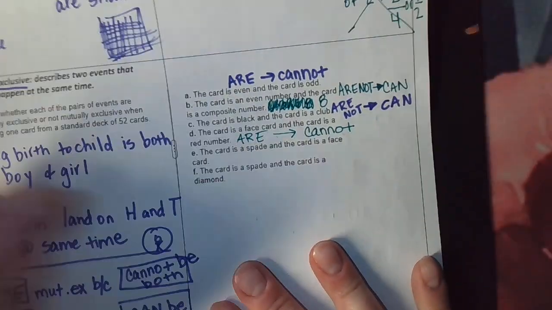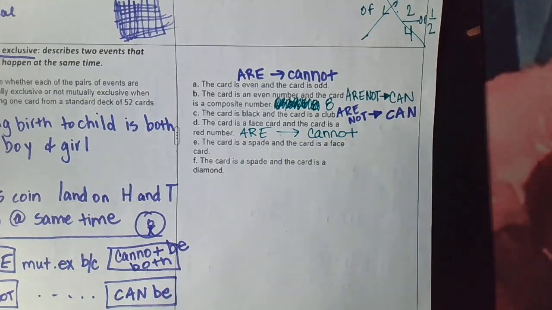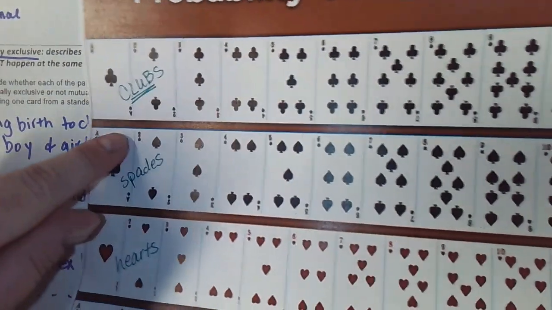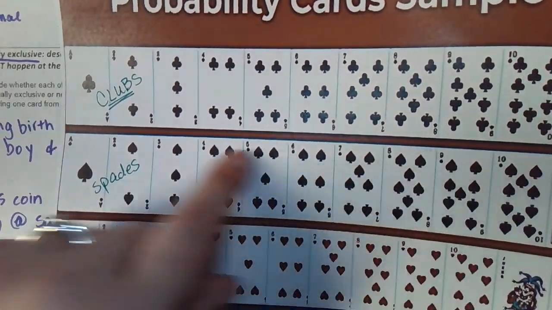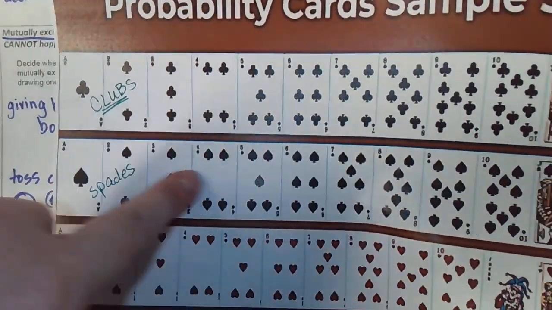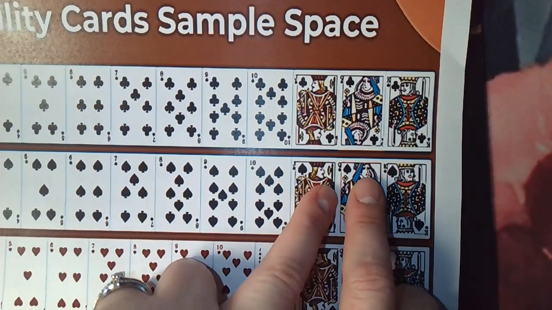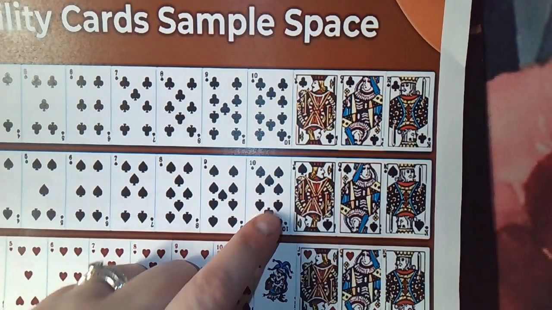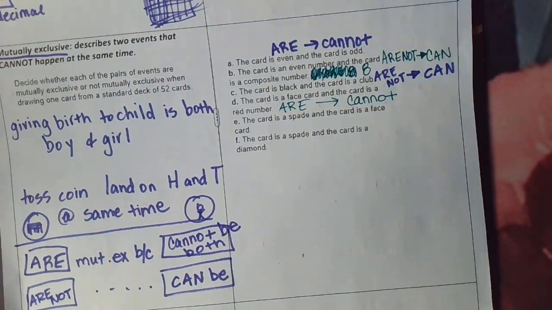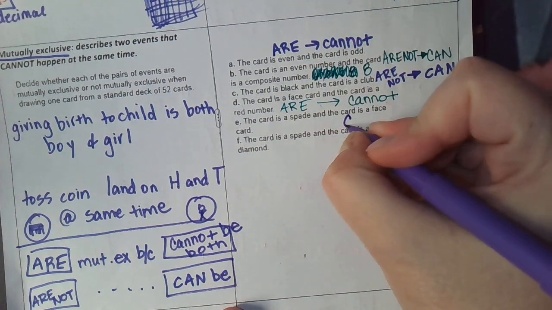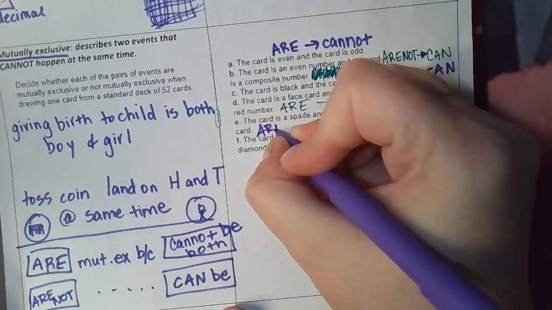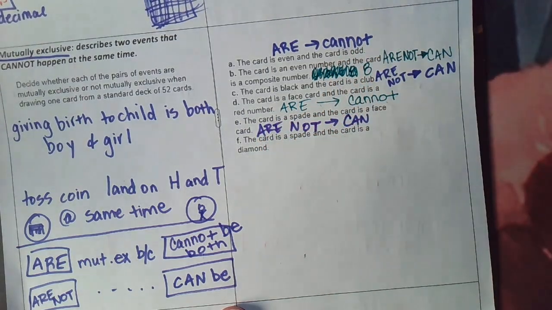Okay, next one, a spade, and the card is a face card. Well, let's see what a spade is. A spade is like an upside down heart thing. And look right there, we can have face cards with those little spades. So that means it can happen. And since they can happen, they are not mutually exclusive.